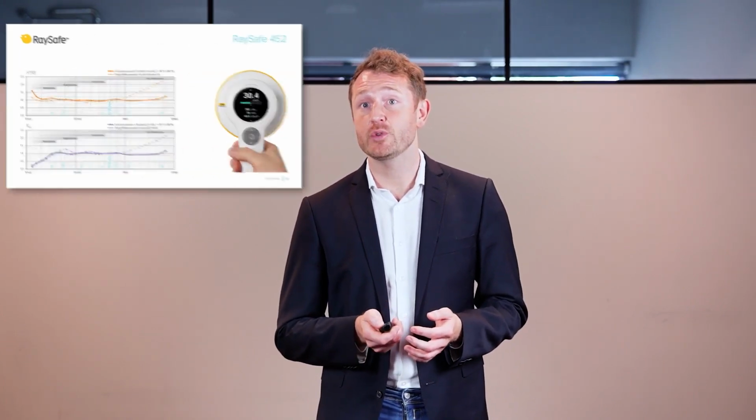So this is our way to combine different technologies to be able to provide a survey meter with multiple benefits: high sensitivity, fast response time, wide dynamic range, and a wide and flat energy response. This makes it a versatile survey meter for many different applications and measurement scenarios.